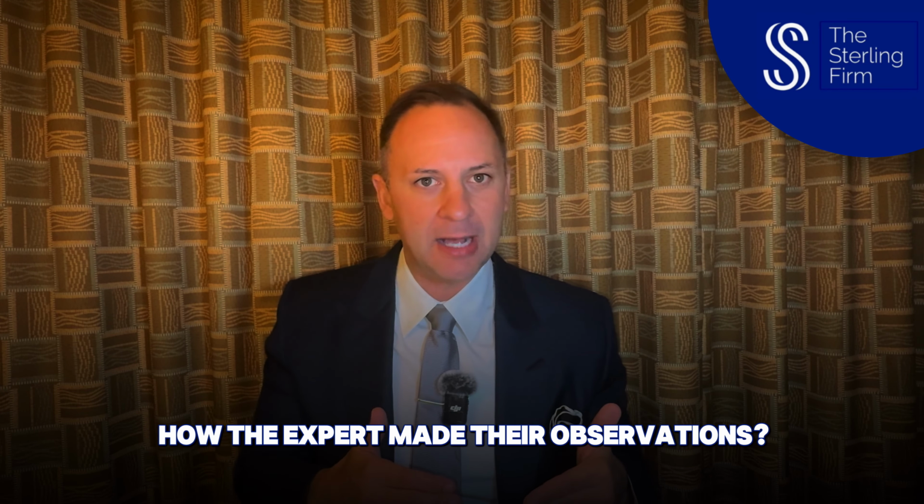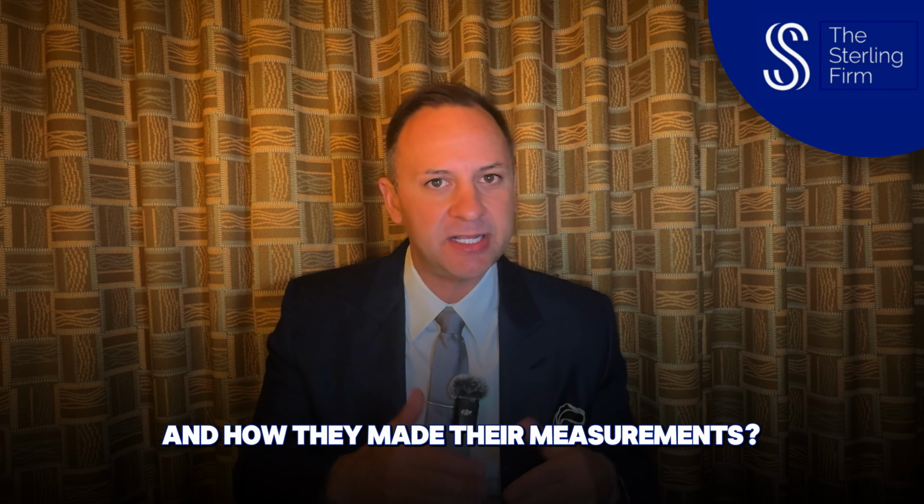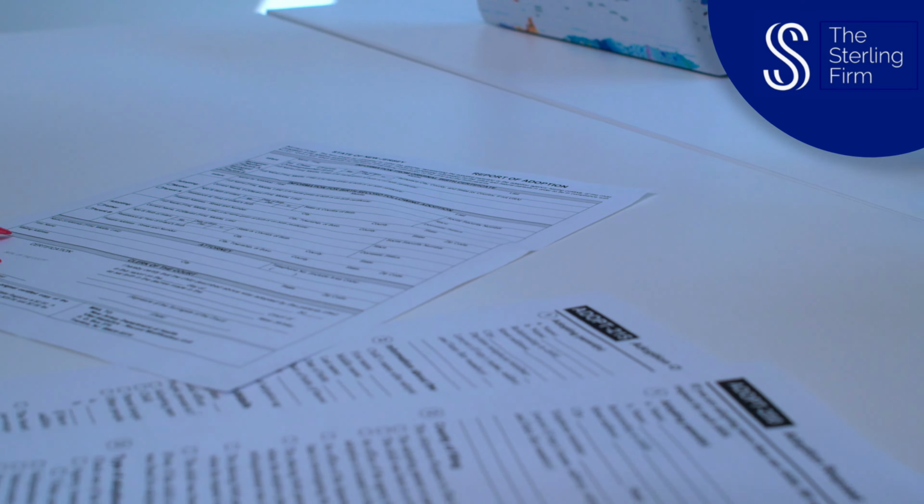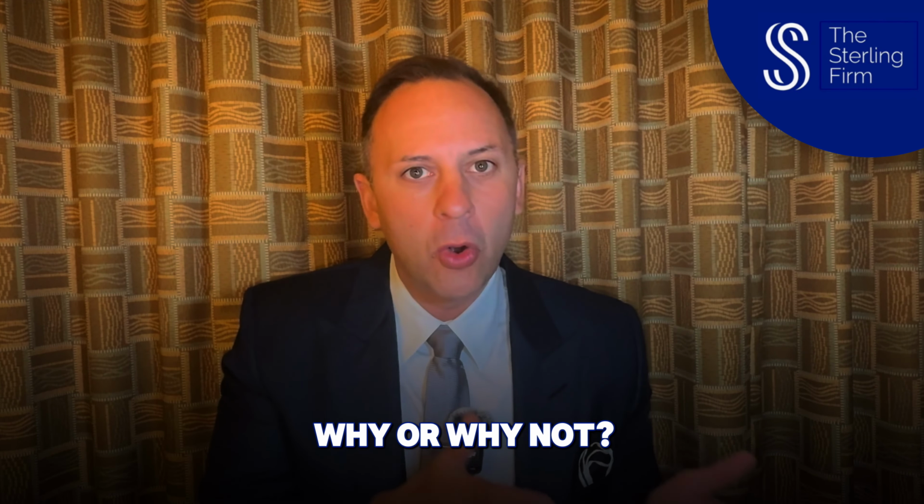If it is the expert's own personal observations, then we must ask how the expert made their observations and how they made their measurements. If it's from a live statement from another person, we must find out why the expert was even asking. If it's from documents, we must find out who provided the document and who is the author. If the expert is assuming something to be a fact, we must find out why or why not the expert made this assumption and why the expert assumes or believes a certain fact is true.